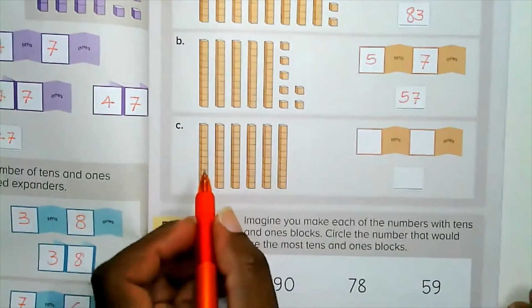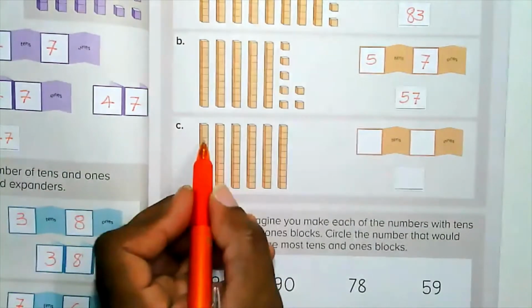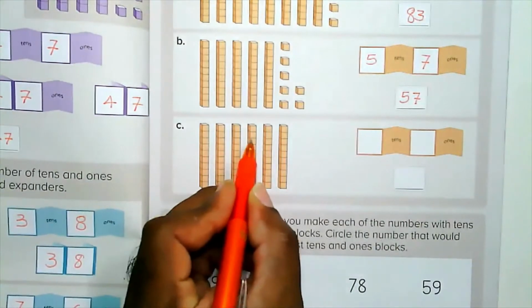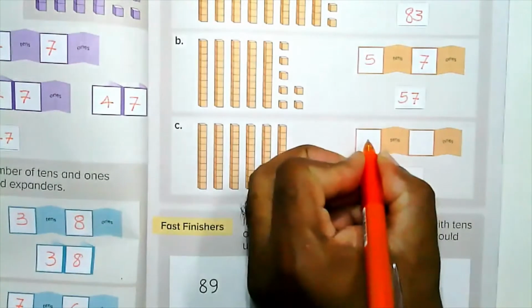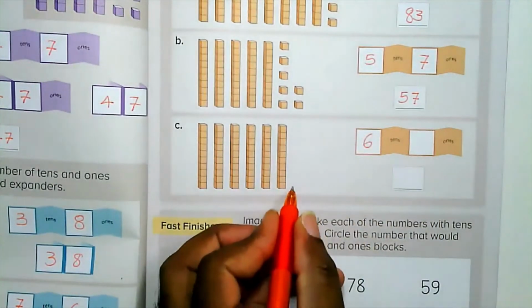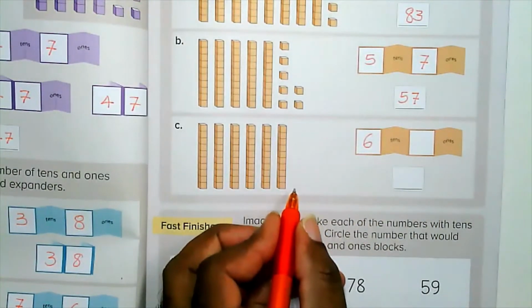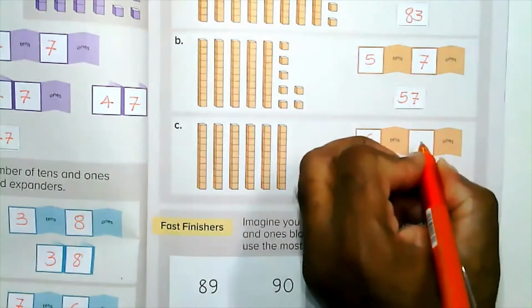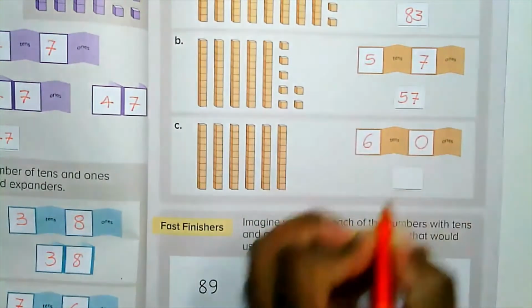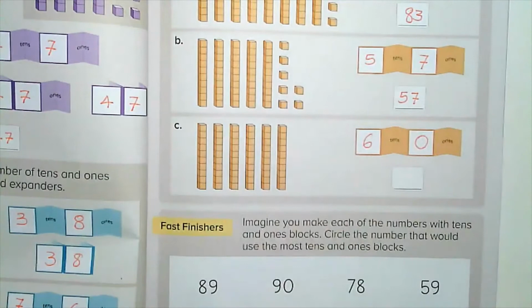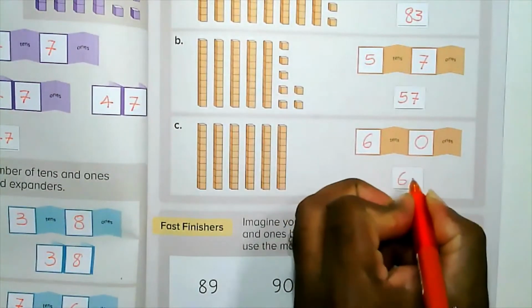Part C. How many tens blocks are there? 1, 2, 3, 4, 5, 6. We have 6 tens. And how many ones? There is no ones block. So we depict that with 0 ones. And we can also write it to be 60.